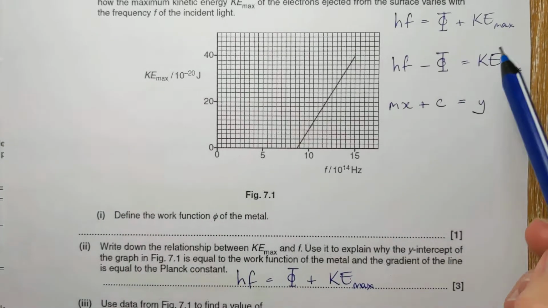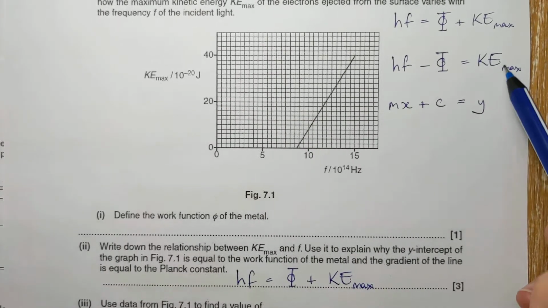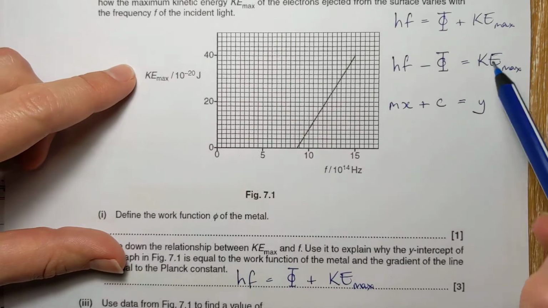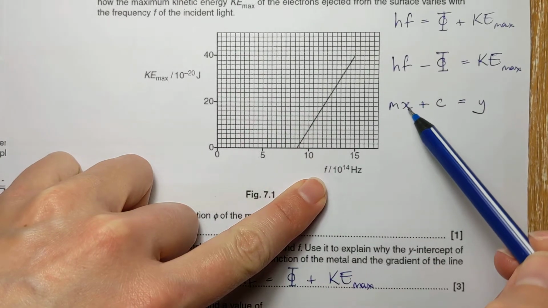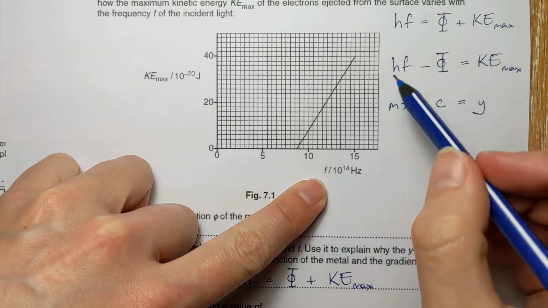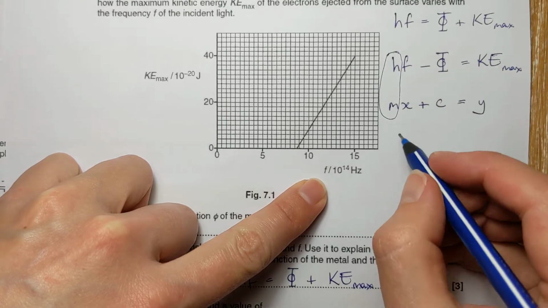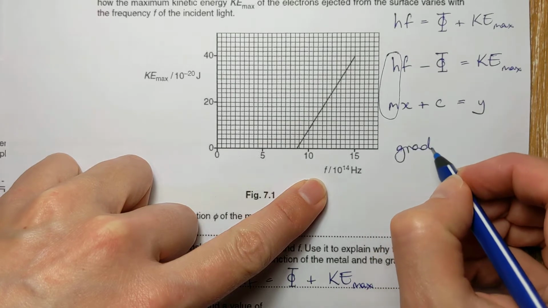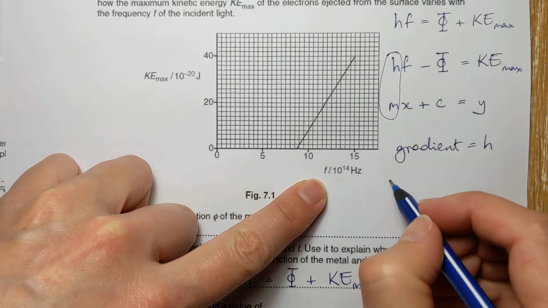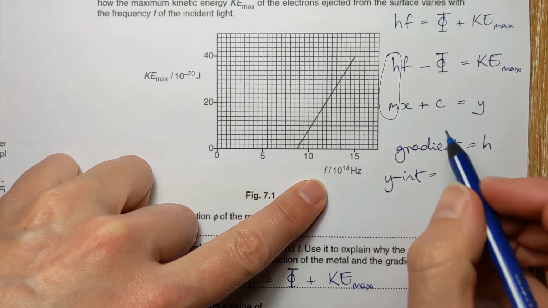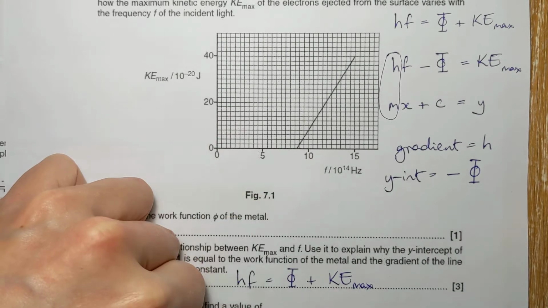So if we rearrange and then compare to the equation of a straight line, this is what I've got on the y-axis, and f is what I've got on the x-axis. And so that's going to mean that the gradient has to be h, Planck's constant, and the y-intercept is going to be minus the work function.